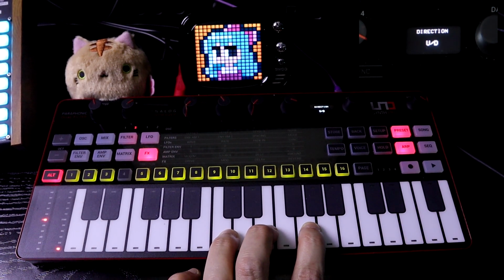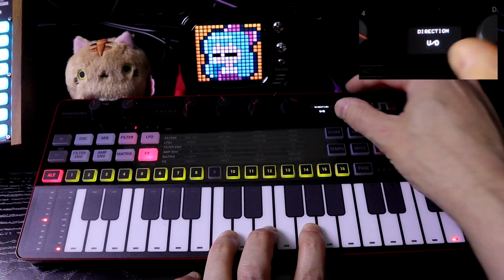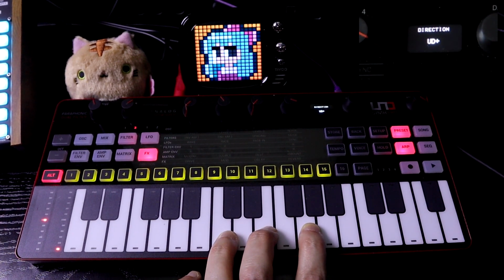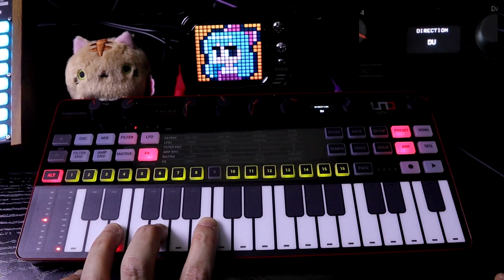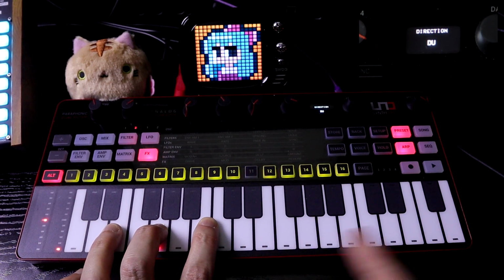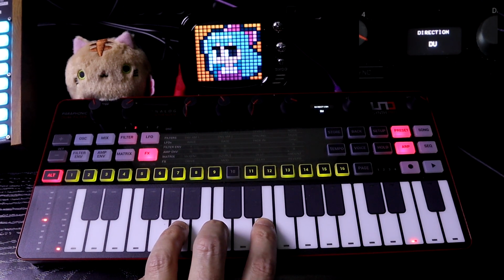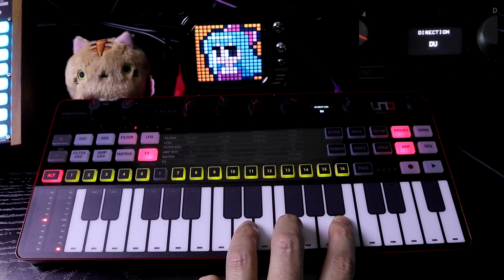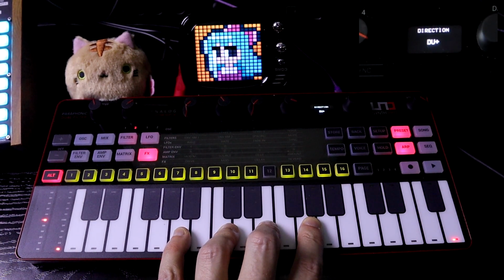Next is up, down, and this just goes up and down through the notes. Then there's up, down, plus. You can hear it repeats the highest and lowest notes. Next, we have DU, which is down, up. Now that's the opposite. So it goes down, then up. And then the plus version repeats the highest and lowest notes.